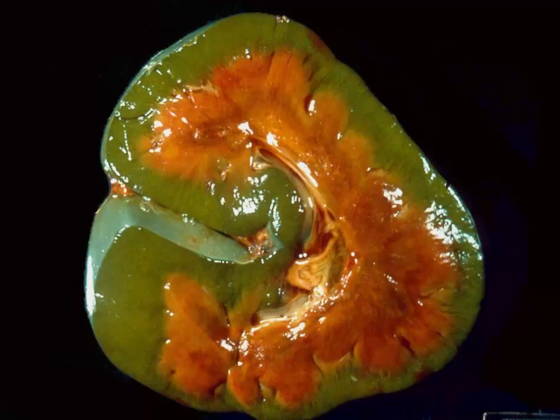This is a condition which is known as cholemic nephrosis, also known as the hepatorenal syndrome.